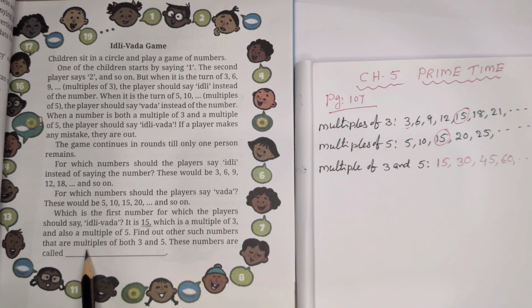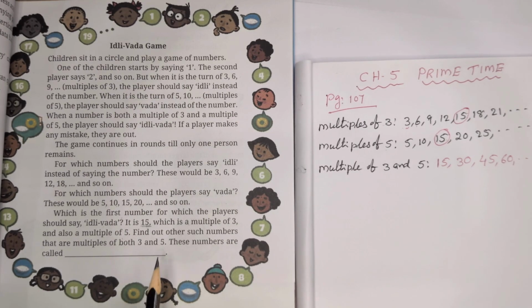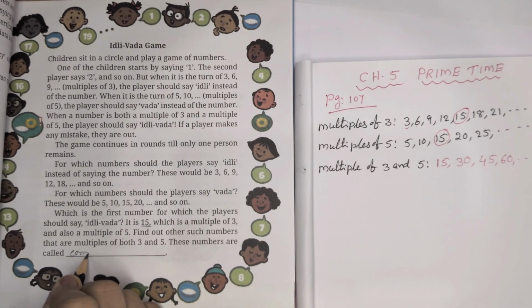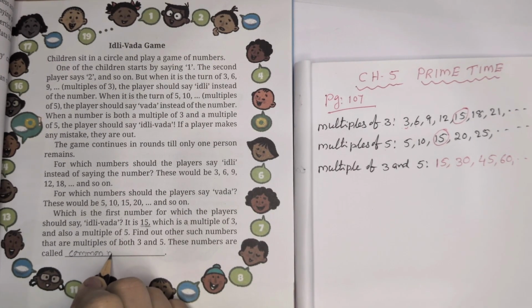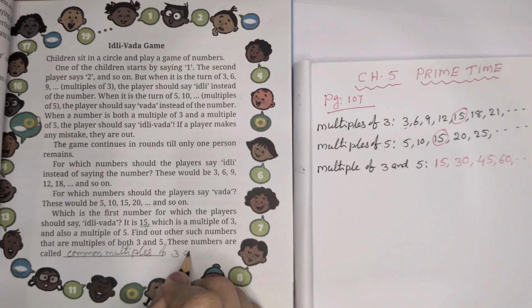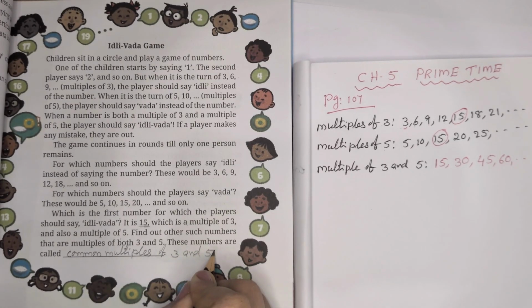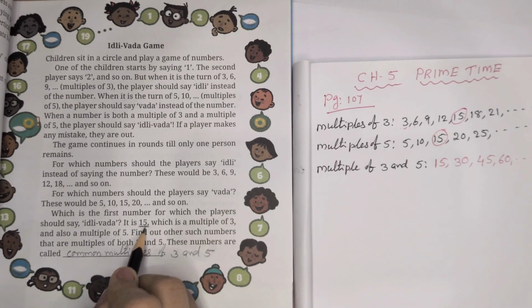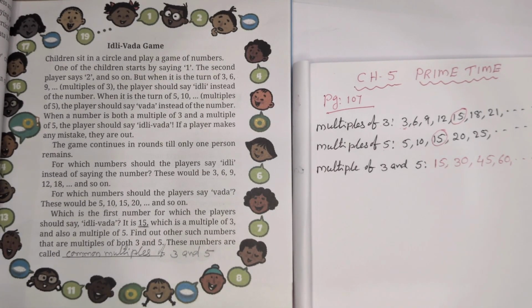Numbers that are multiples of both 3 and 5 are called common multiples of 3 and 5. So we can write: 15 is the first common multiple of 3 and 5.